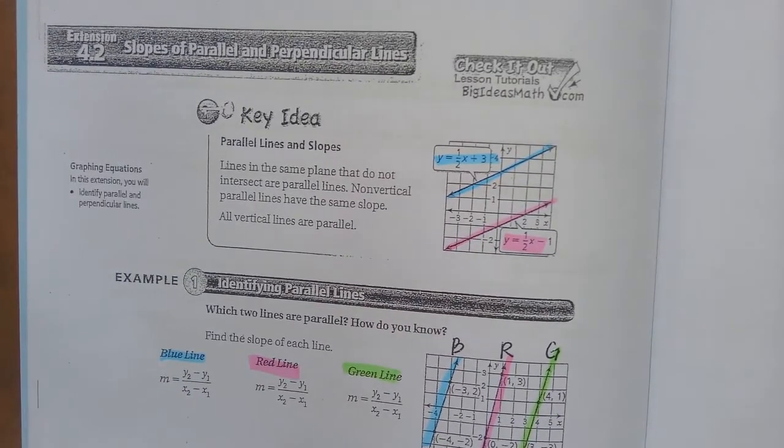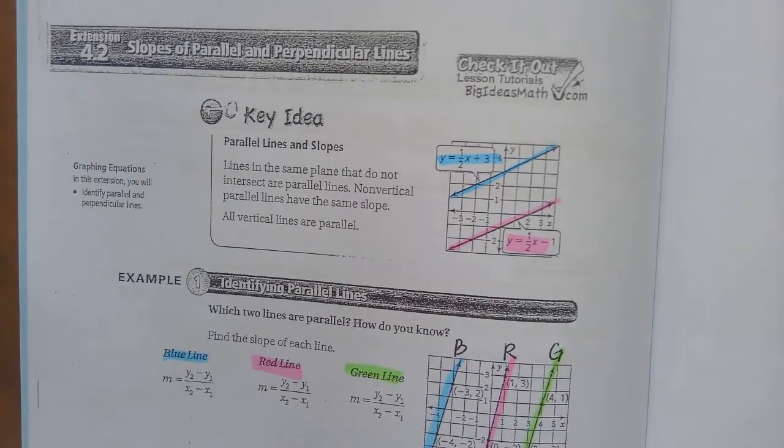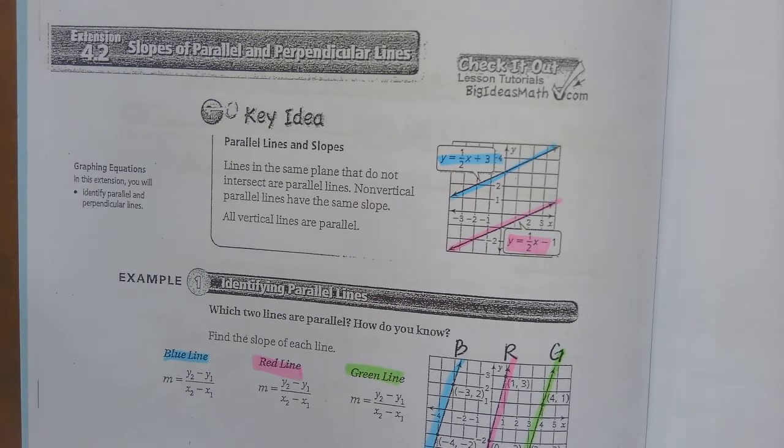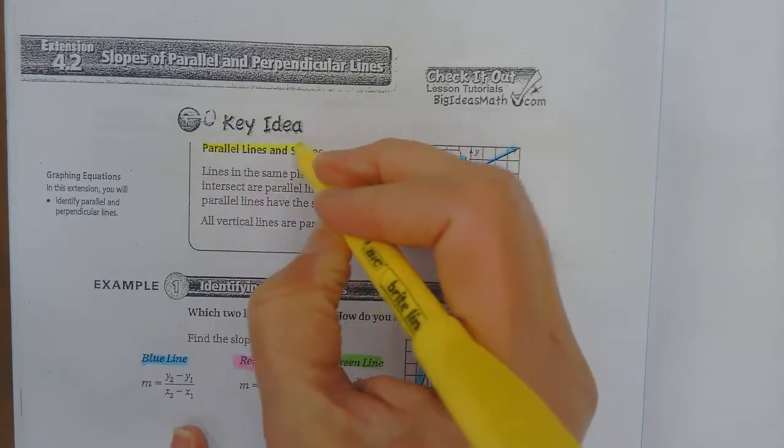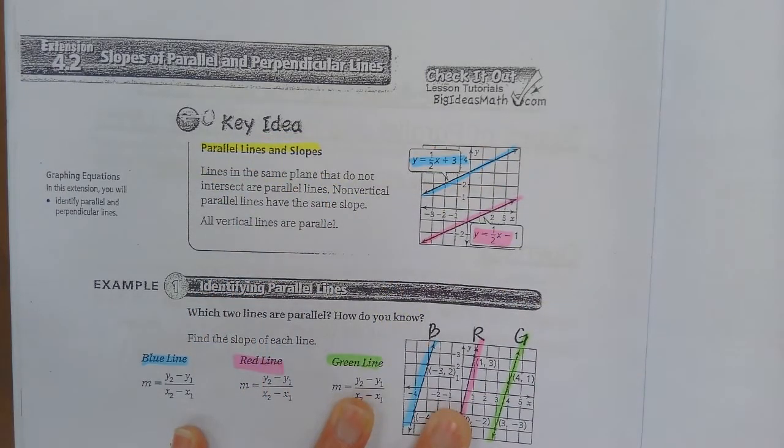Okay, today you guys, we are going to do 4.2 extension. This is in your blue booklet right after the 4.2 lesson that we did right before fall break. I have used some highlighters to help you distinguish between the lines, and feel free to do that if you'd like, or just use it to help you navigate. So first of all, we're going to focus on parallel lines and slope today.